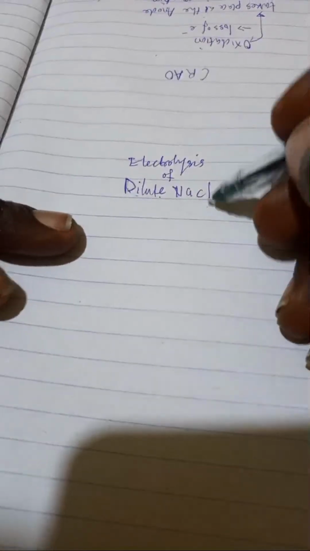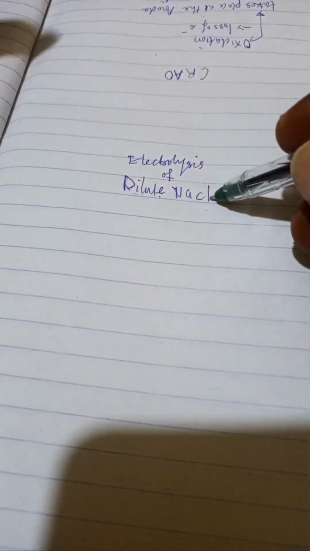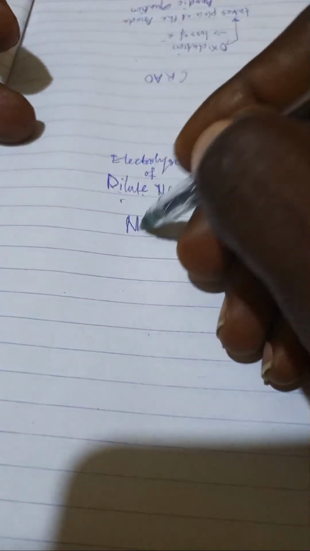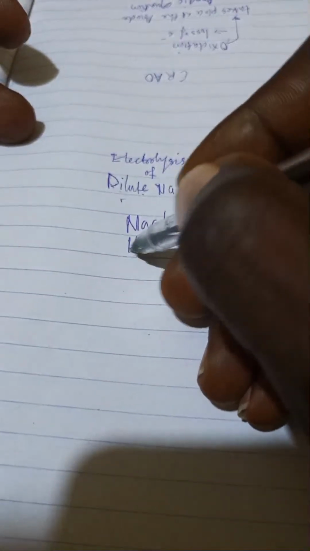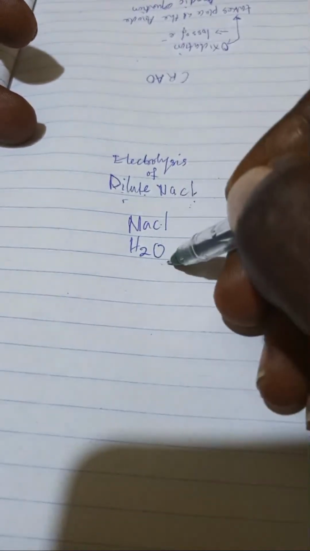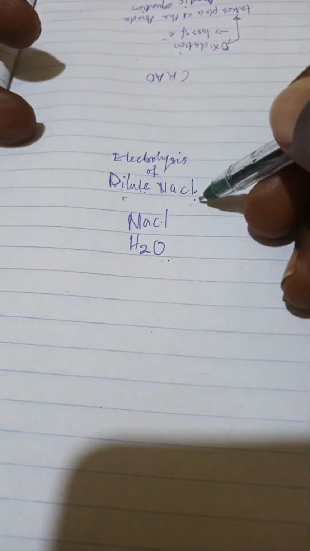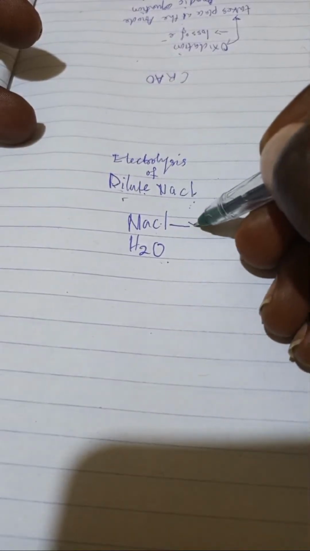So that means you are carrying your normal salt, your table salt, the salt that is in your room or your kitchen, and you now add water to it. That means you have formed dilute NaCl. So for that dilute NaCl, you now write NaCl, and because water is involved, you also write H2O. These are the two species involved in this electrolysis of dilute NaCl. Then you put a dash here, that's the first one, and another dash here, the second one. Now, these two will dissociate, which means they will break down.